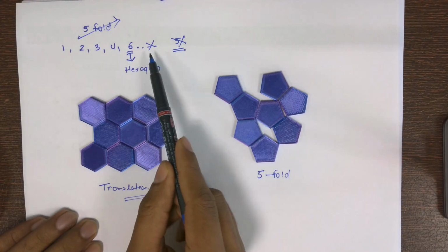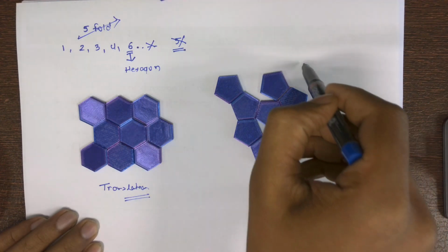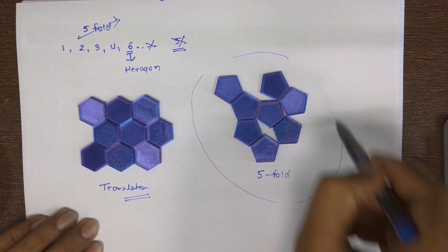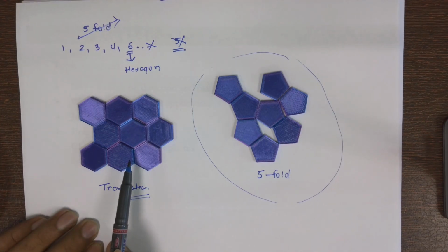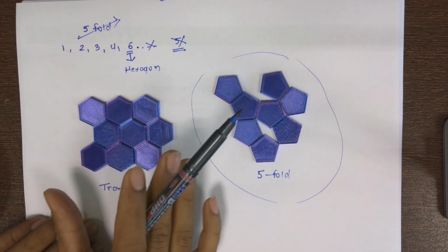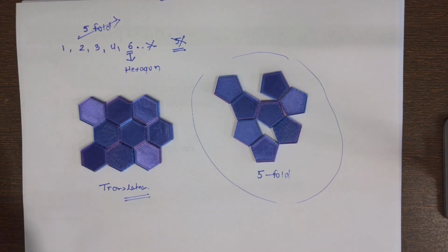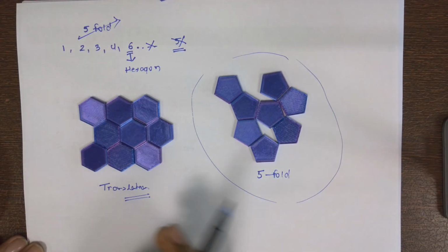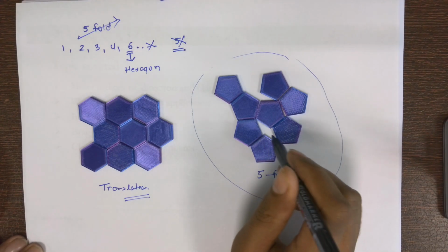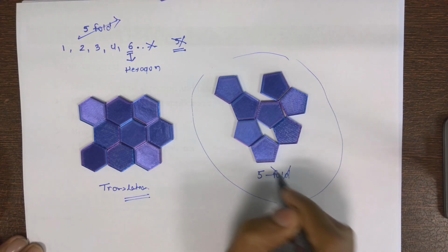Not only for fivefold, but if we go for 7, 8, 9, and so on, they will show more or less similar spacing. Whereas for the hexagon, whenever I repeat, they are not leaving any space in between and can cover the entire region of our interest. Here we are able to see couple of spaces are left, and that's the reason this is not considered under crystallography.